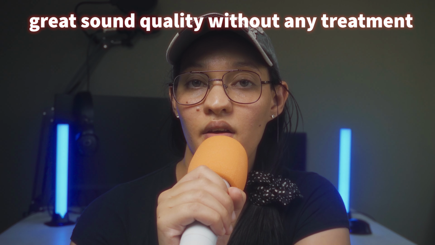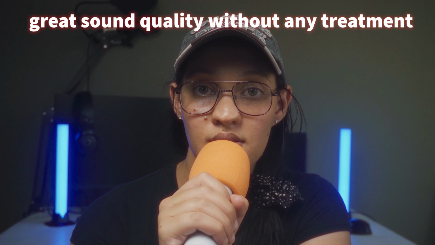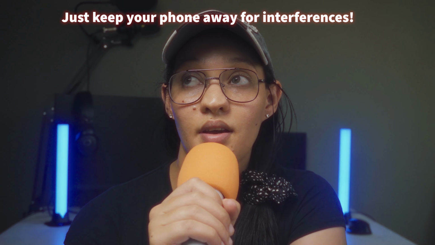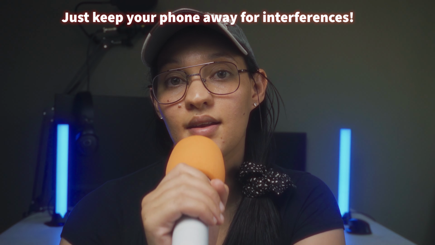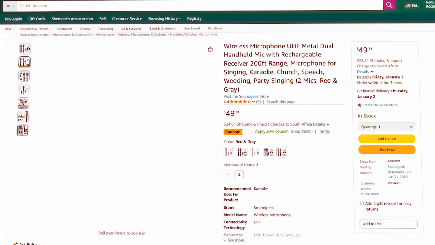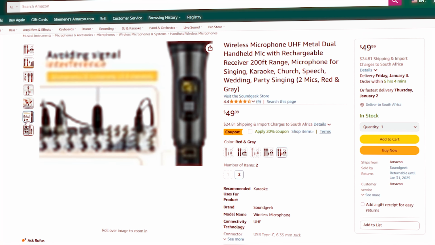Okay, so the good thing about a dynamic microphone is that it really does help out with noisy situations. So if you're not in a treated room, it tends to really help you out a lot. And obviously you have a range of budget choices, which means that you can get one for a really great price. And these microphones are typically more affordable than condenser microphones.